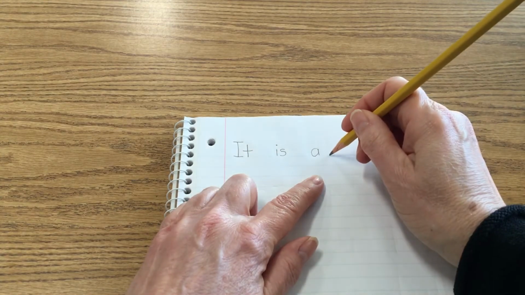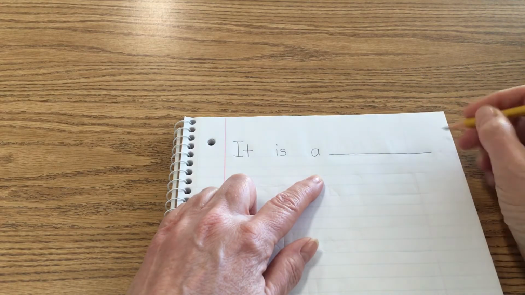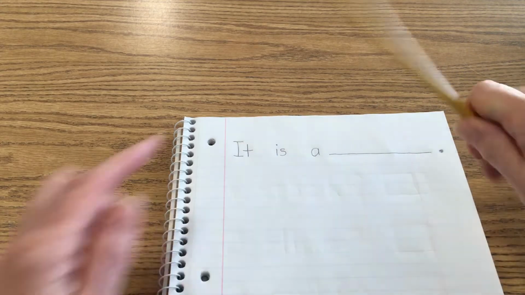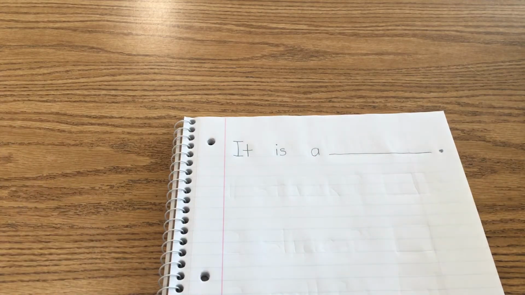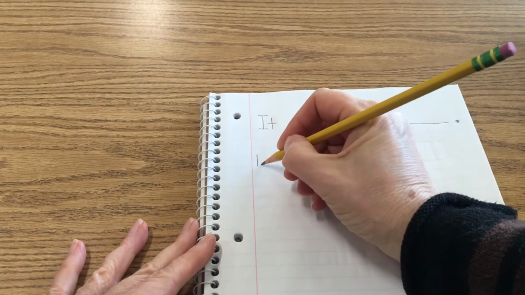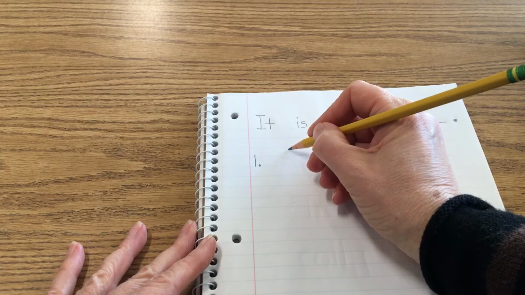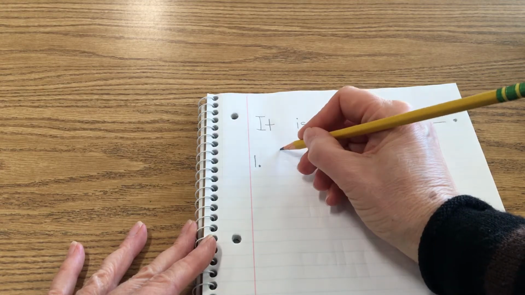And then you're going to draw a line. So carefully draw a line kind of on the blue line that's already there, and then put a period at the end. So it is A, and we're going to fill that in based on the properties that we discover about this 3D shape. Okay, so number 1. What properties do we want to look for? The first one is stack. So we're going to write that together.